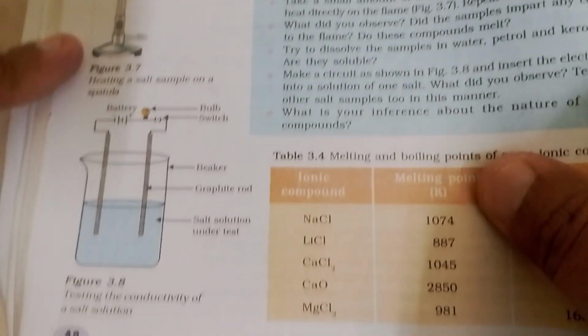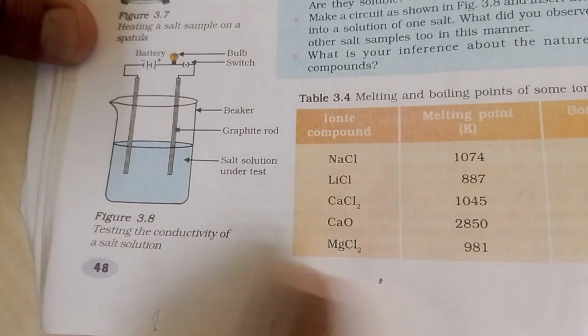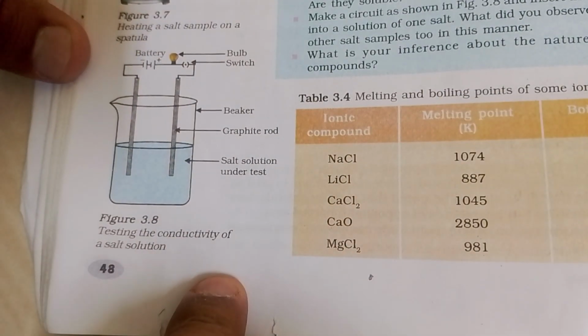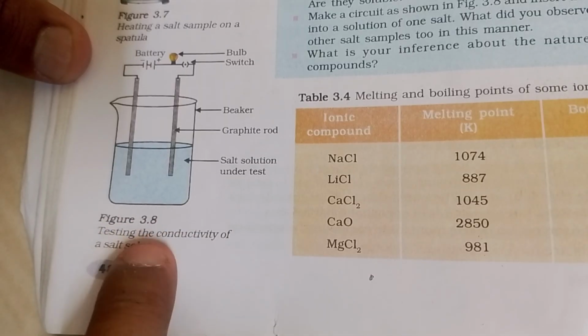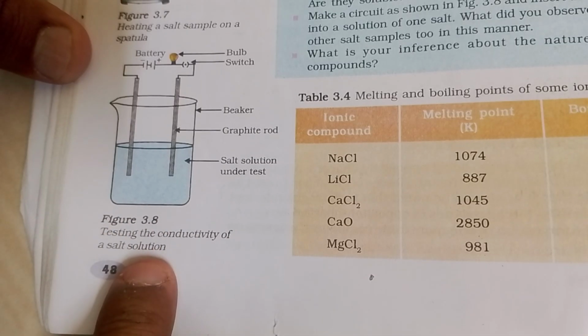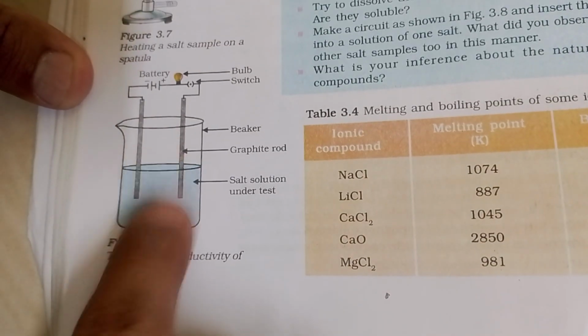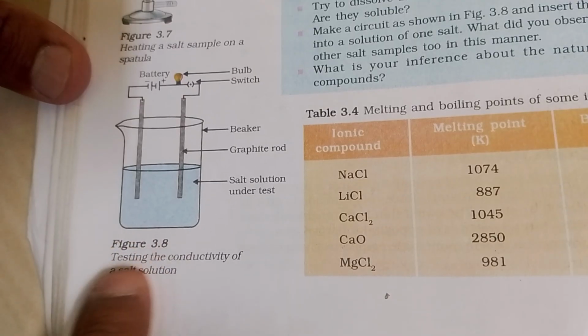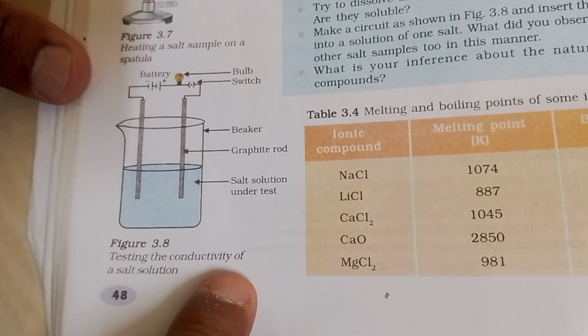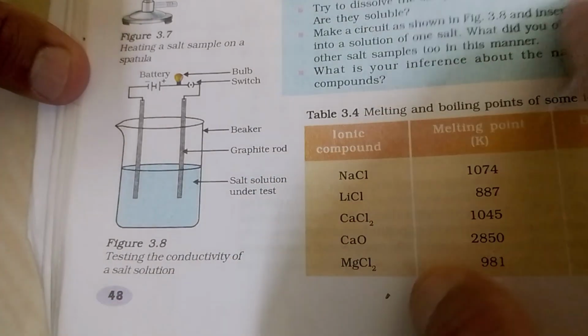Here in this video, you will find figure 3.8, testing the conductivity of a salt solution. Let us perform this activity.